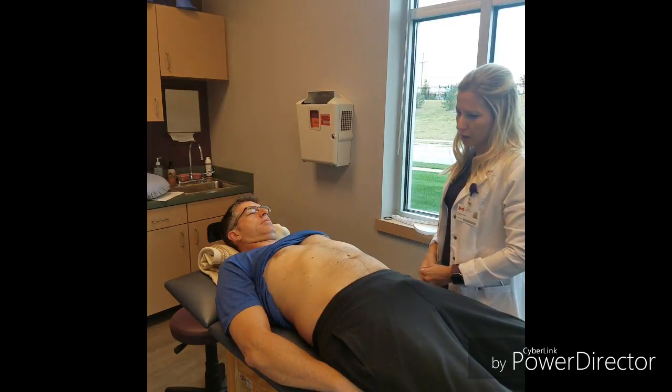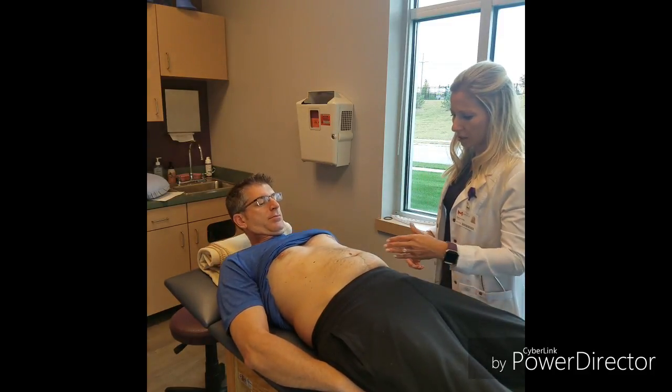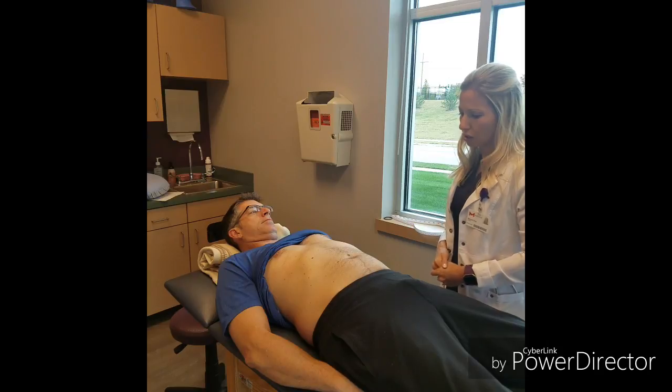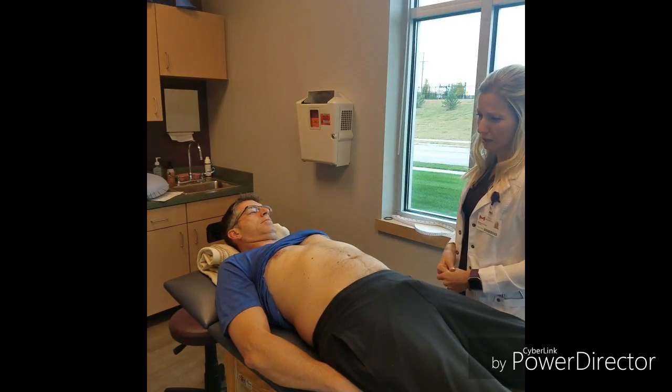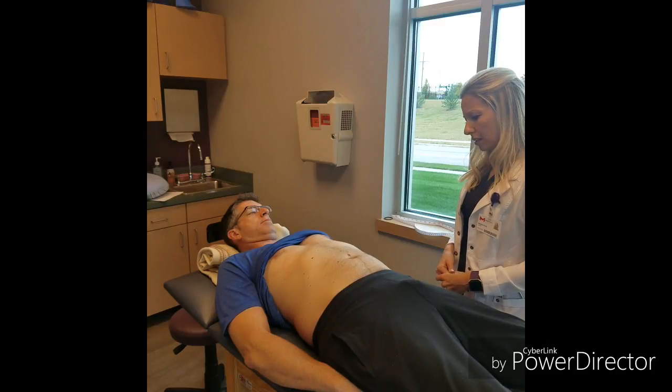And then next also, I'm going to have you go ahead and lift up your head. Perfect. And this allows me to check for any muscle separation, any hernias, any masses at that point. Also looking at his umbilicus, which is midline, it's inverted.